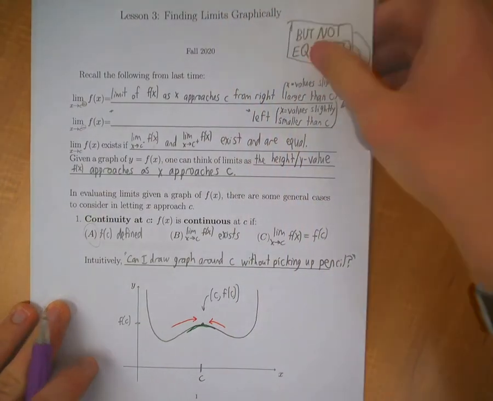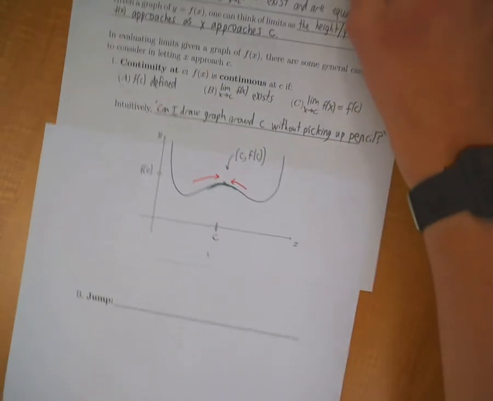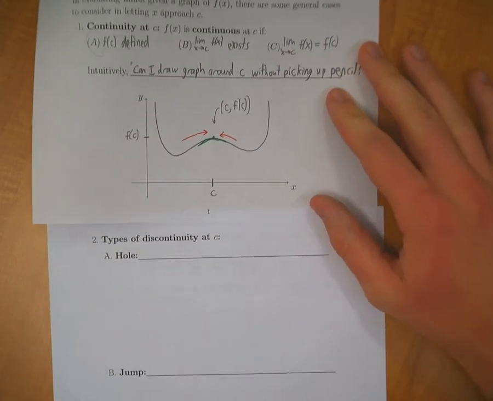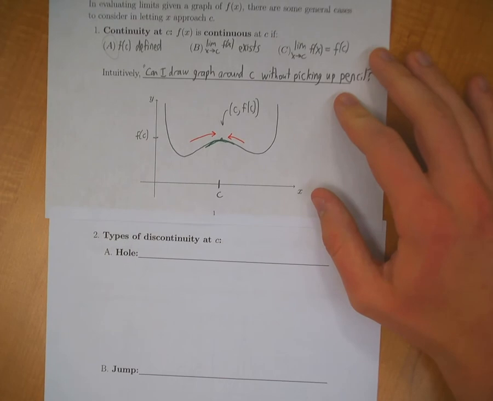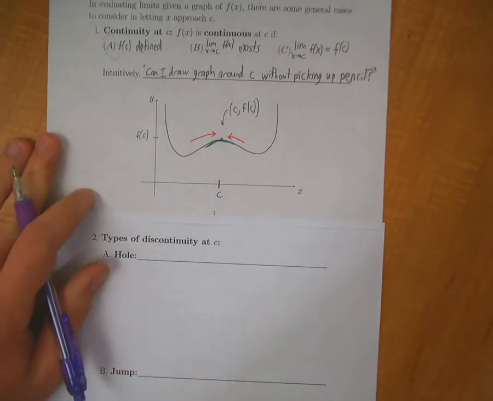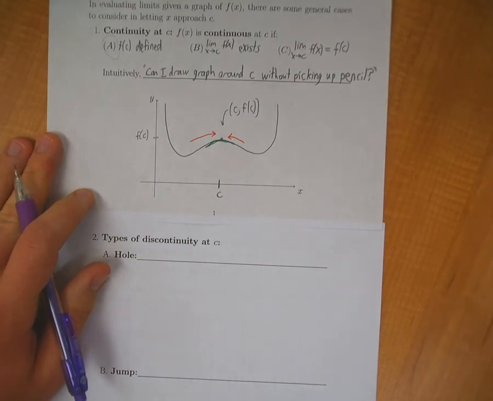So now that we have this idea of continuity, let's talk about the types of discontinuity that one can encounter. The first one we'll talk about is the idea of a hole. The idea behind that is that criteria B from the definition of continuity is fulfilled, in that the two-sided limit exists, but it doesn't equal f of c for some reason.